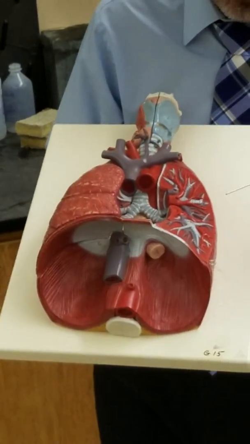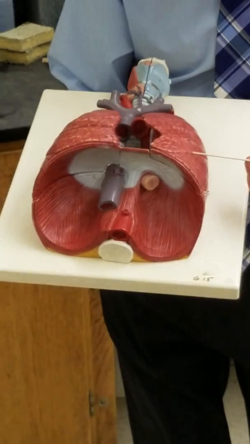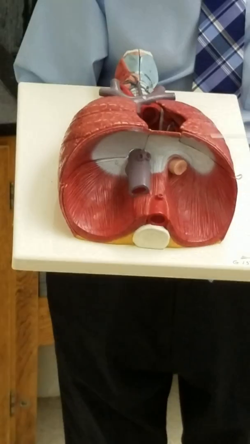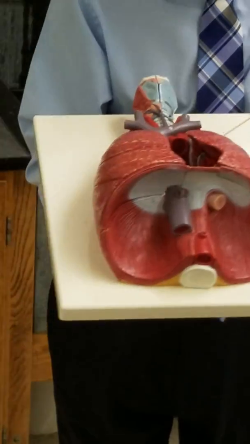That's the oblique fissure. Okay. So that would be the oblique fissure right there. The other thing, the left lung is longer and a little bit more narrow, but here's the giveaway.